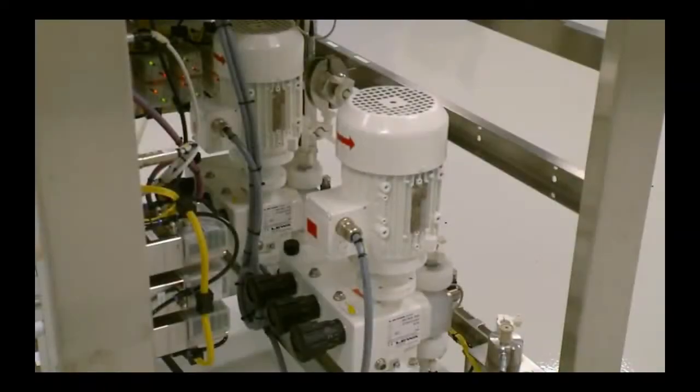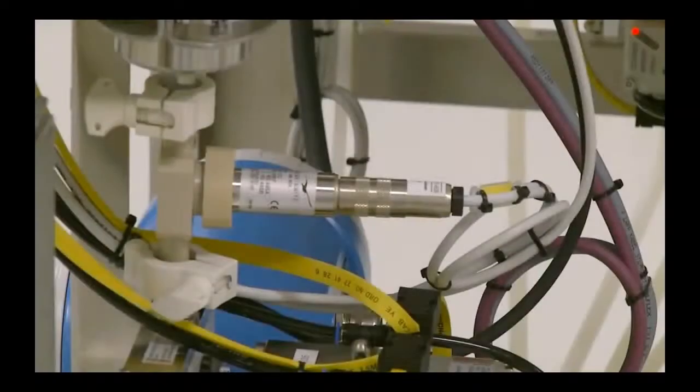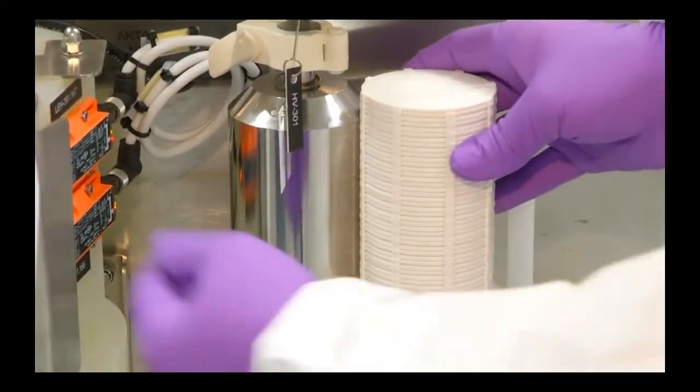The pump draws the lysate from the vessel, past the first conductivity sensor and pressure sensor, and through the 0.45 micron pre-filter.